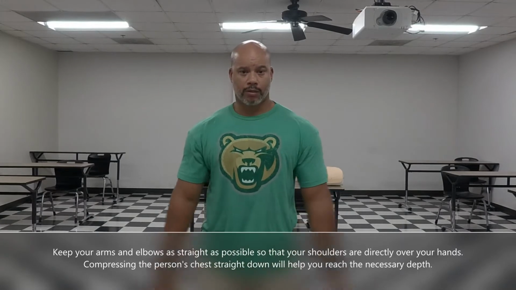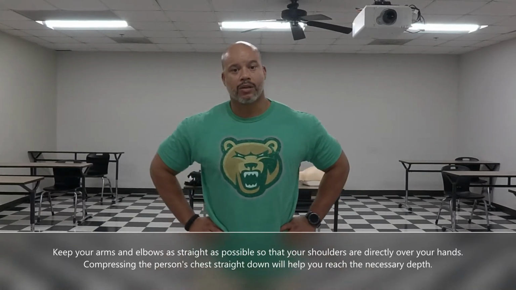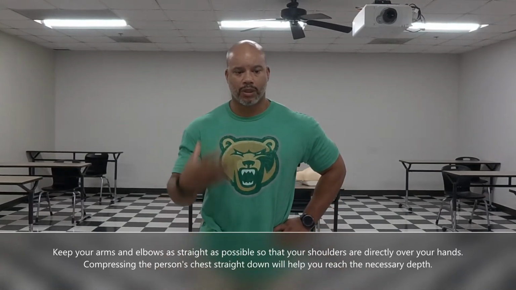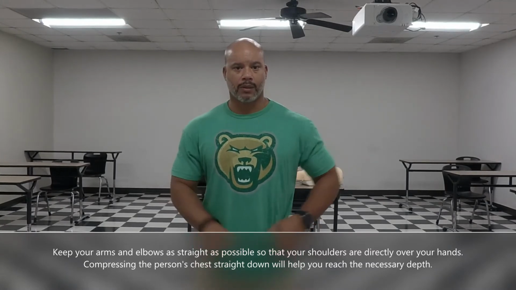Now, when you do these compressions, even though I'm moving kind of slow right now, you want to be hard and fast with it. You want to simulate the same rhythm that a heart would have, right? So when you get in that position, hard, fast motion. We'll get to it in a minute. Just something to think about beforehand.